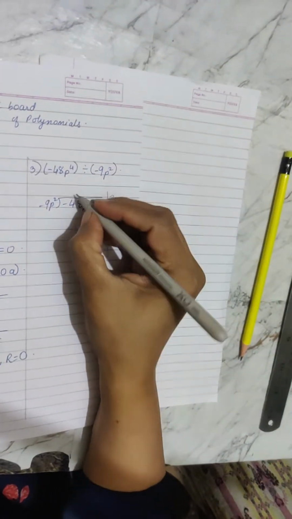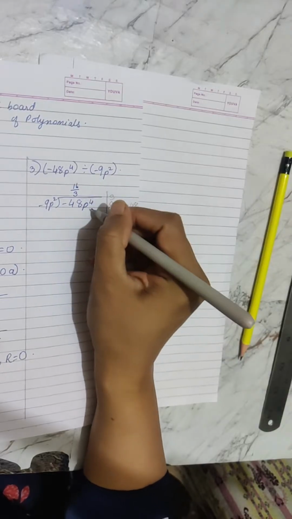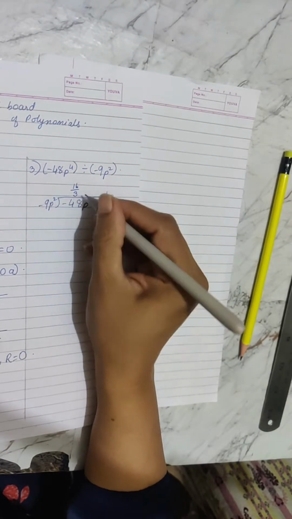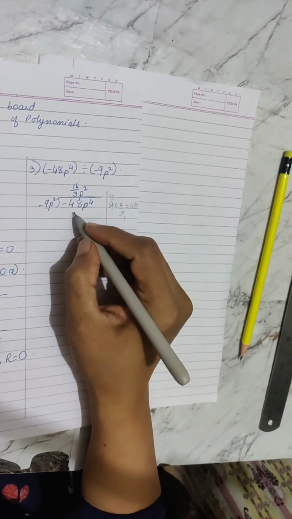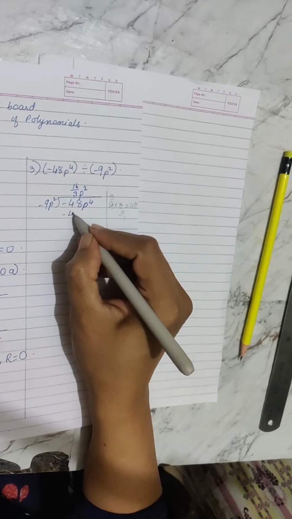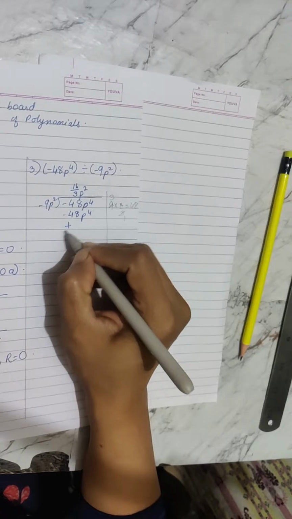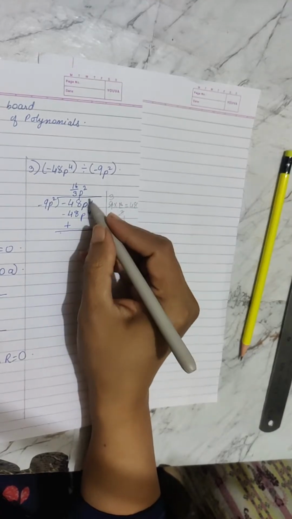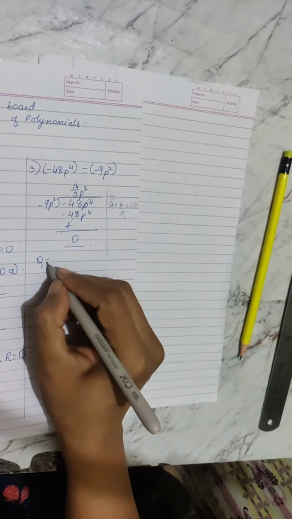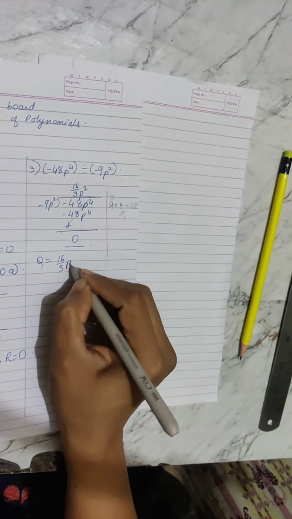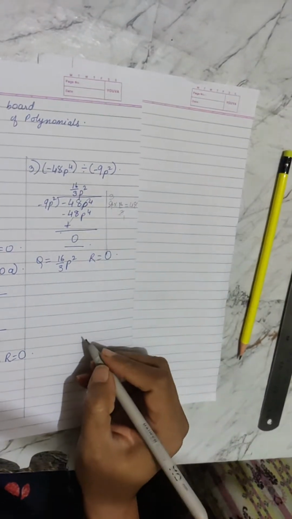So I multiplied by 16 upon 3, and p raised to 4, so 2 from 4 goes, so 2 remains, right? So 48p raised to 4, change the sign, everything gets cancelled, the answer is 0. So the quotient is 16 upon 3p square and remainder is 0.